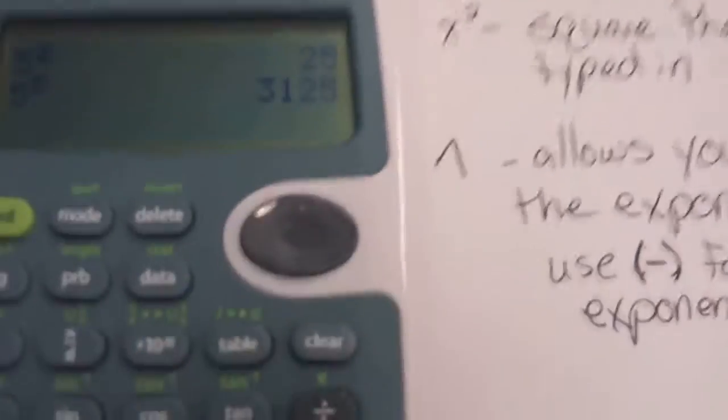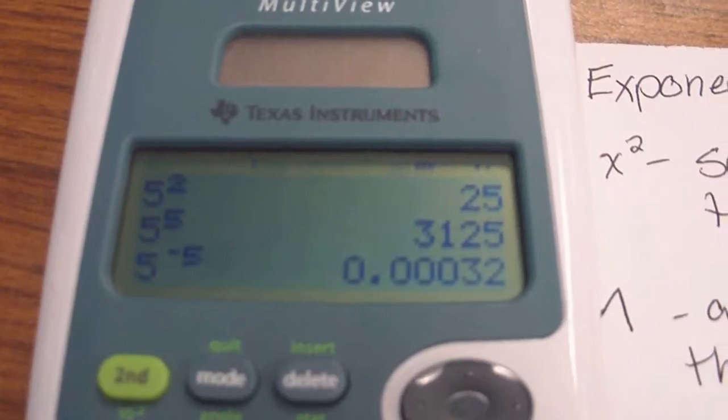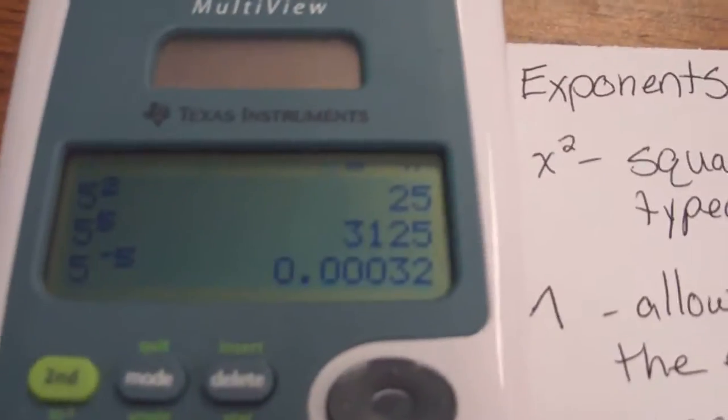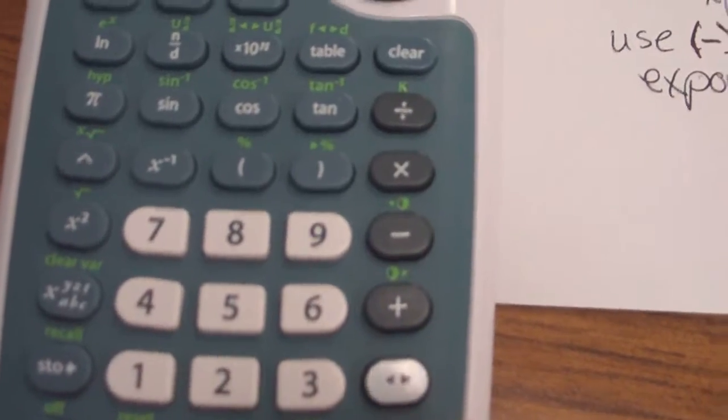You can also use this as a negative exponent. If I hit the little caret, I just use my negative sign down here. And then you'll notice I have to the negative power, it gave it to me in decimal form. And again, if you want that as a fraction, you can hit that button.